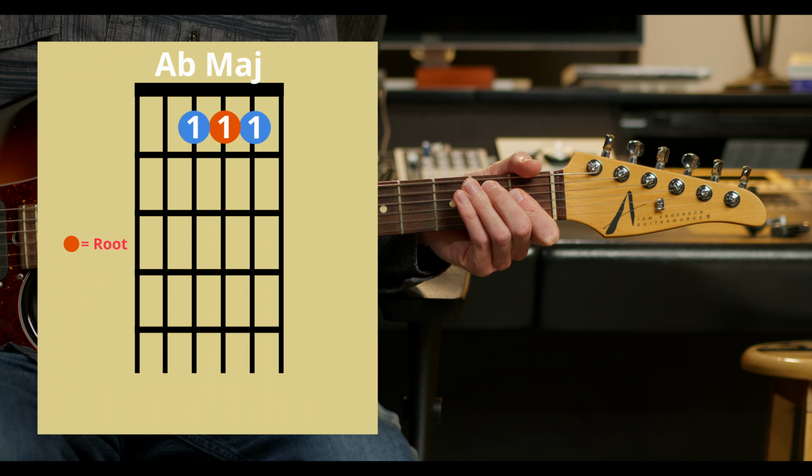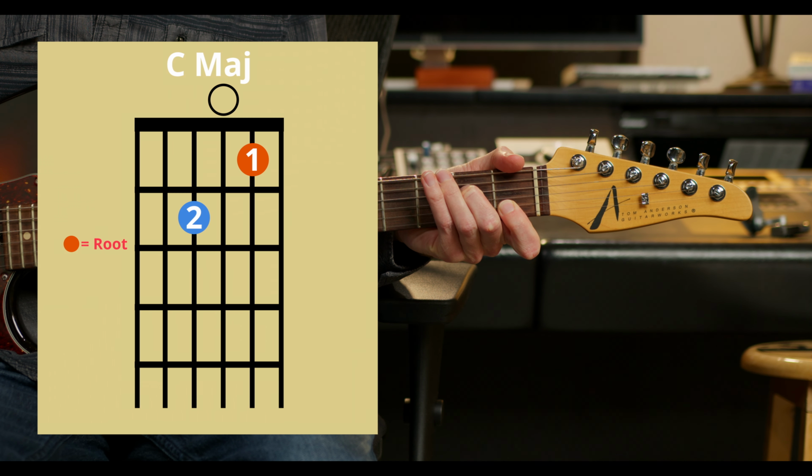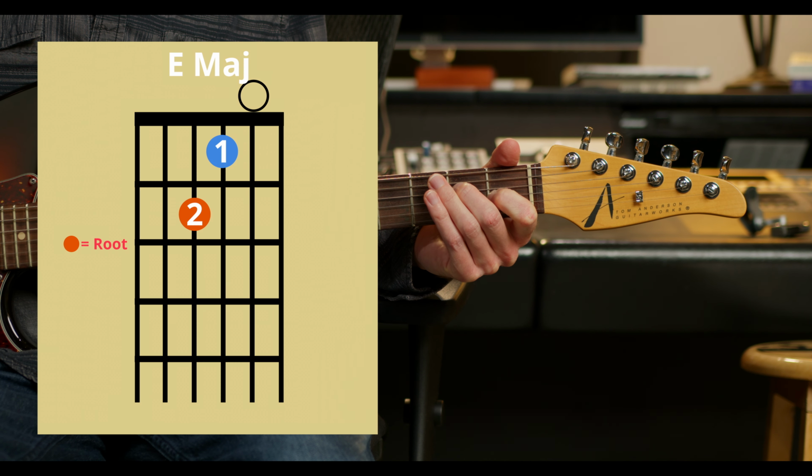For any major triad, you're going to lower any note in that shape by 1 fret only. You could get this, or you could get this, or you could turn that into this. I move fast, but don't worry. We're going to come back in just a moment and make sense of how you can identify which triad each of those shapes belongs to, whether it's A flat or C or E, so on and so forth.